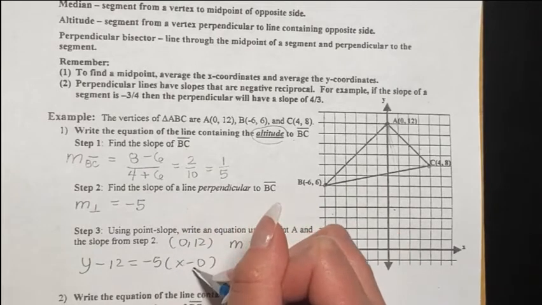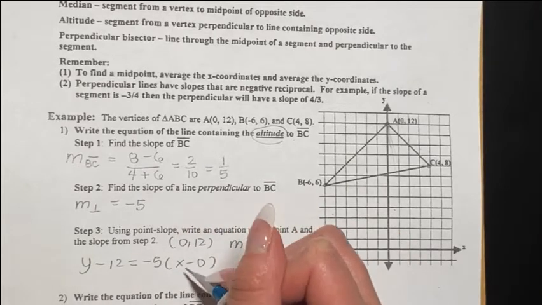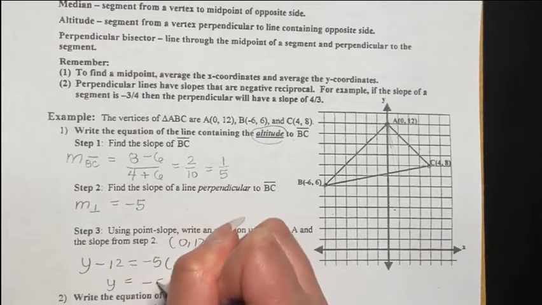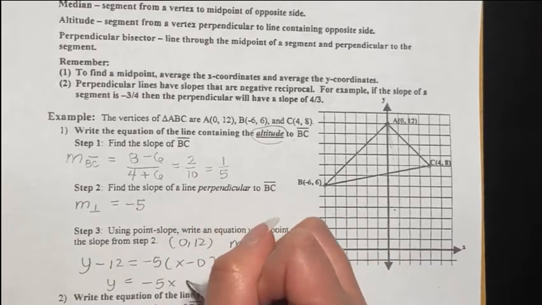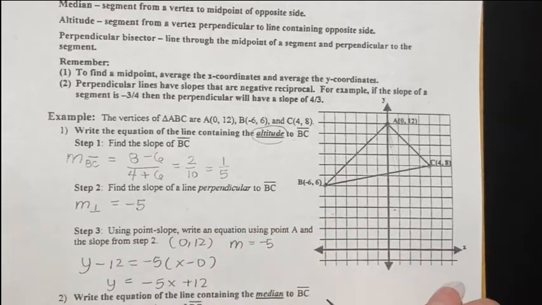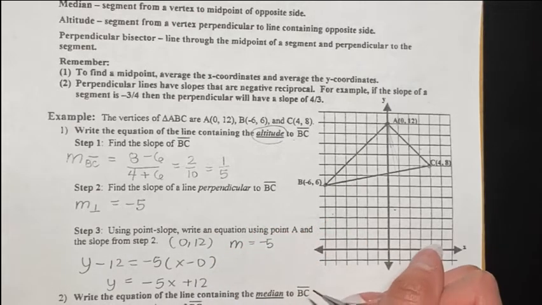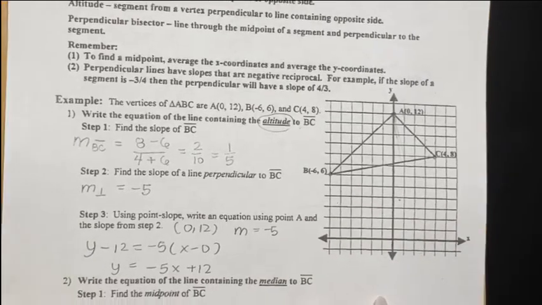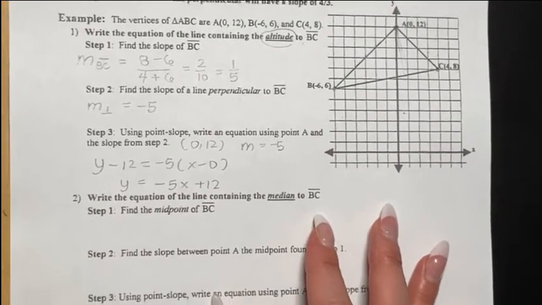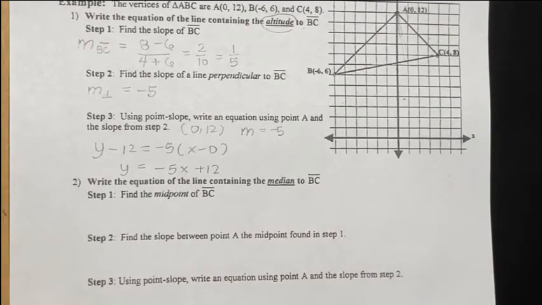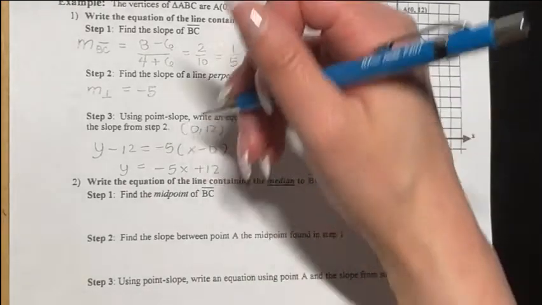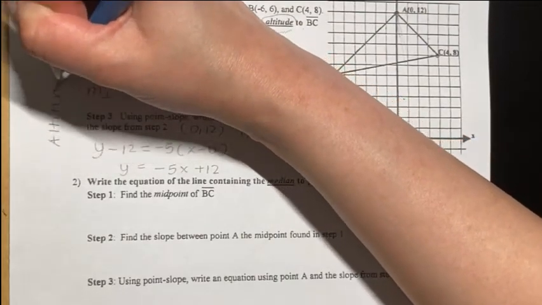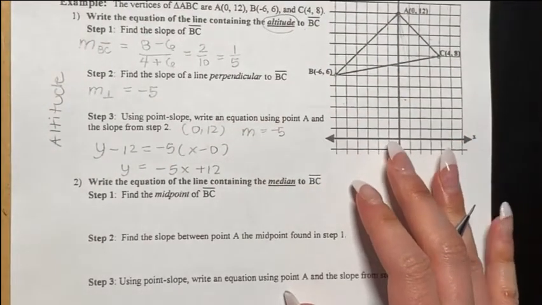Since we have a 0 here, it would look much better if we move the 12 to the other side and multiply the -5 by the x. So you have a situation like that. Okay, so that's what we have. For the second part of the same example, obviously all of this is for the altitude, so let me just write altitude.